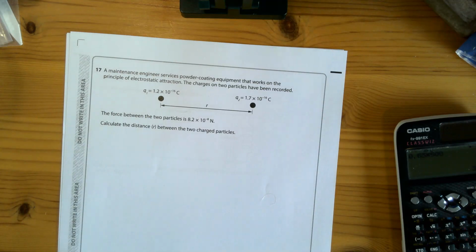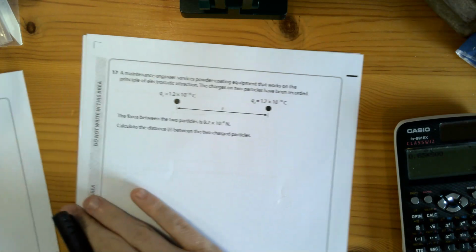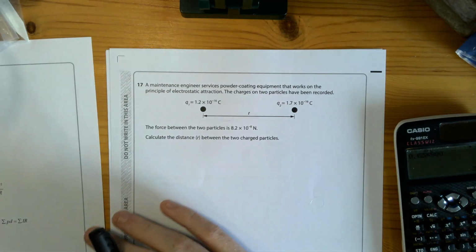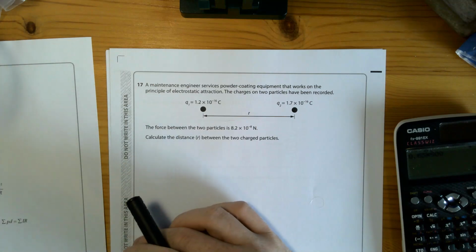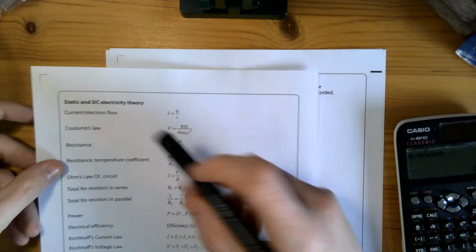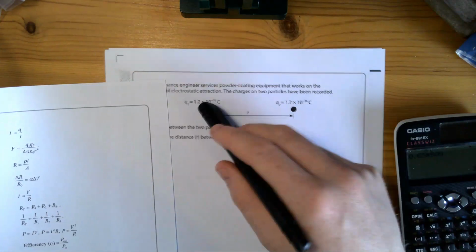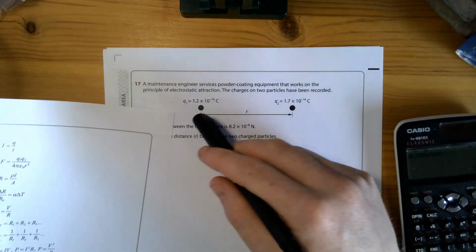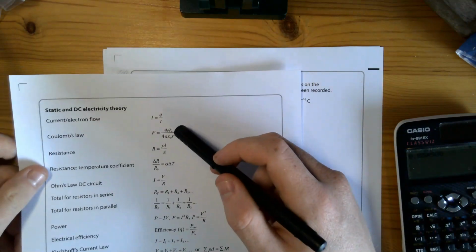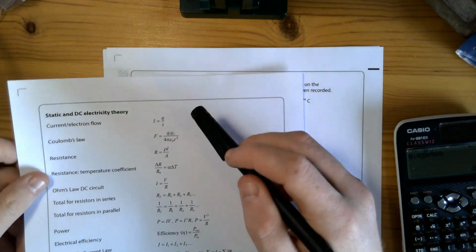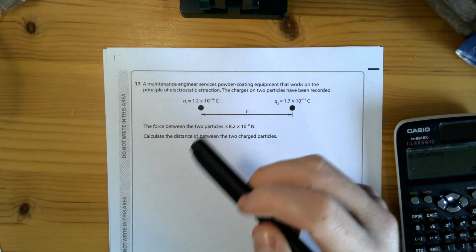Right, straight away, I'm not even looking at the question properly. I'm just grabbing my formula booklet because I already know which formula I'm going to need to use. There's only one formula we can use that's so specific for this question. I'm just going to quickly tell you now, because I've got these two balls with a distance between them, I'm immediately jumping to this formula here. It's Coulomb's law.